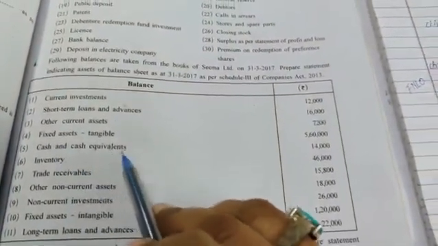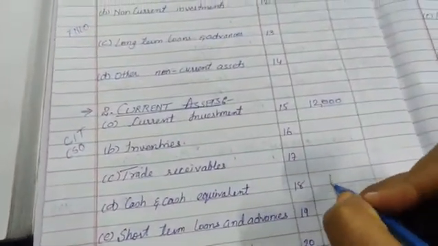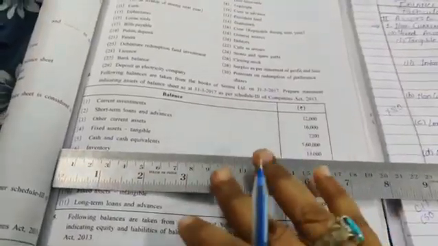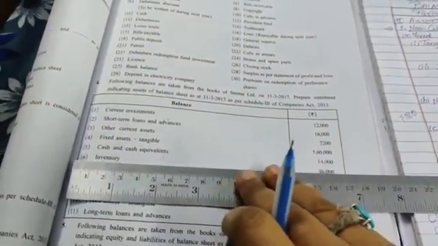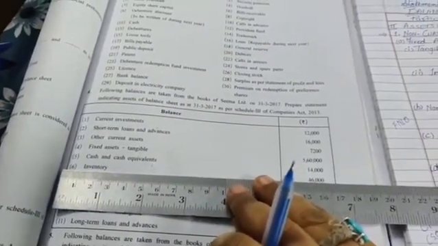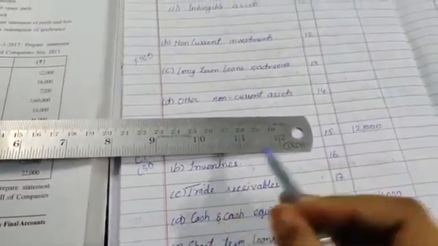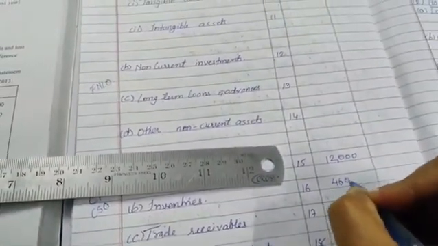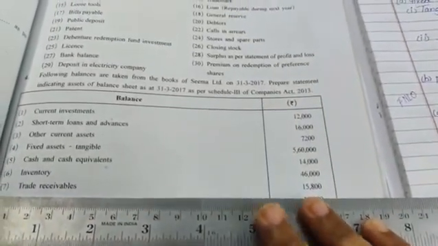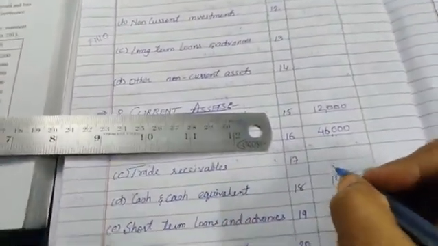Then cash and cash equivalent, it is 14,000. Okay, so cash and cash equivalent is here, that is 14,000. Clear? See, it is better to use scale when you are seeing the amount, so that the amounts are not going up and down. Okay, inventory means stock, again it is for short term, so you will find this in current. So inventory here, it is 46,000. See here, inventories are there, that is 46,000. Fine. Then the next item is trade receivable. Trade receivable is 15,800. So see, again here trade receivable, that is 15,800.